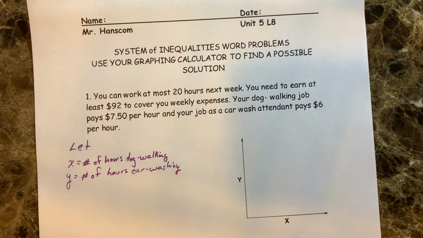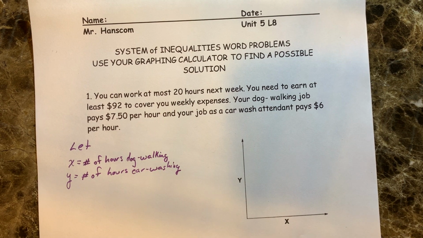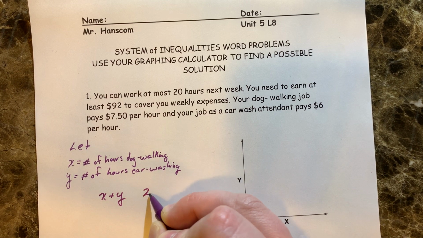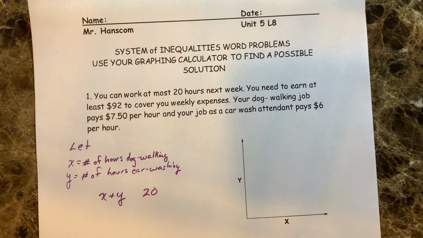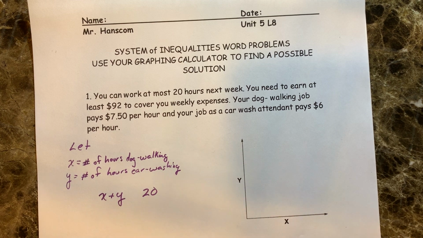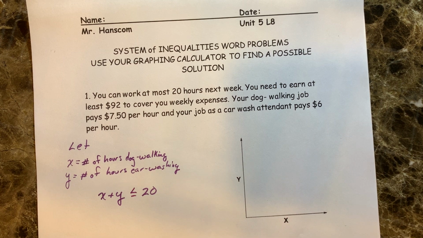If we look at them by themselves, we can total them to figure out what might impact the at most 20 hours next week part. So if we do x plus y and compare that to the number 20, if we can work at most 20 hours, that means we can work 20 hours or under that, because we're not allowed to go over. It is the most when it's 20. So that would be less than or equal to.